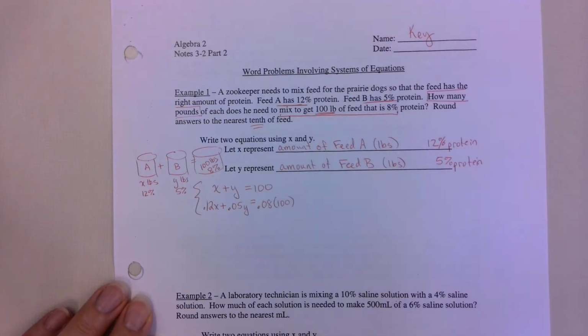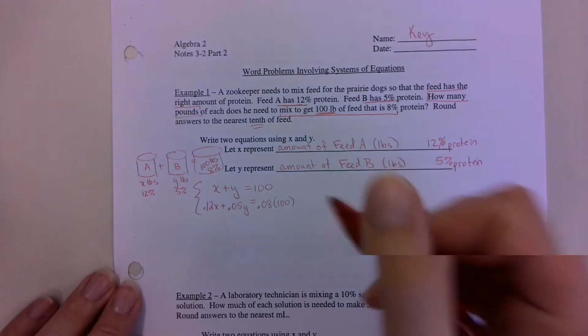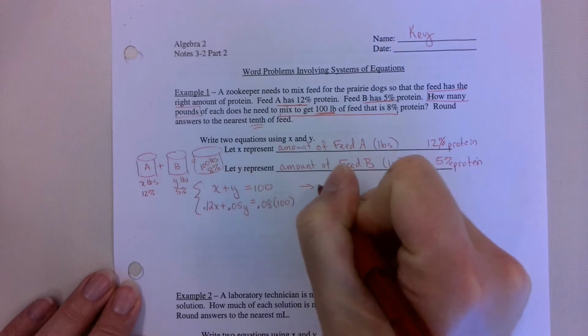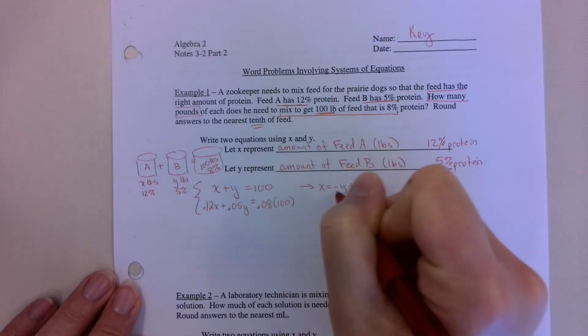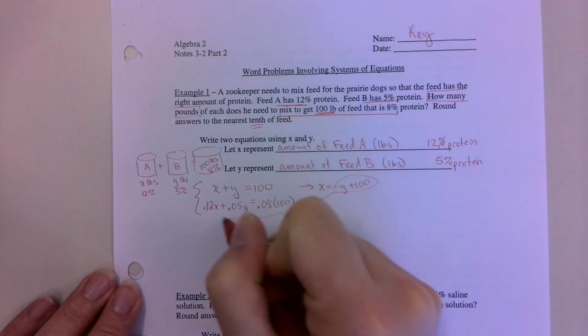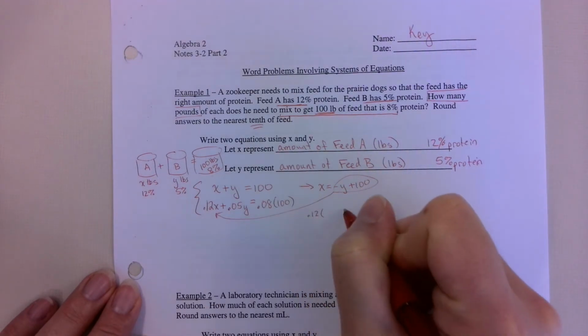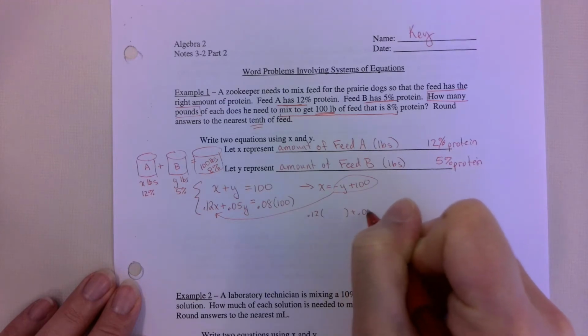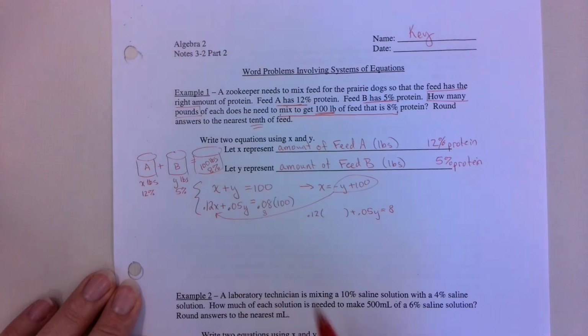So here is my system, and then I'm going to solve this. And because of these decimals, I'm just going to go ahead and go with the substitution method. So to solve it, I'm going to solve for x, and that equals negative y plus 100. And I'm going to take this, I'm going to stick it right in there. So 0.12 times x plus 0.05y equals 8. I'm going to go ahead and just make that into my 8 there.